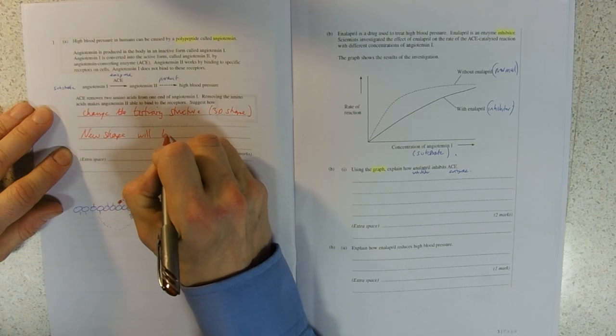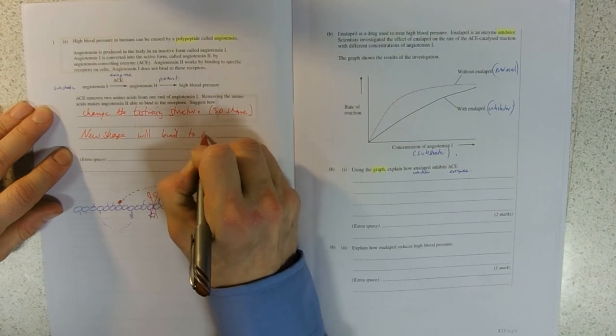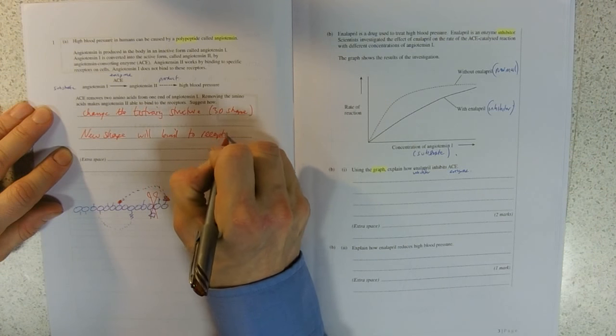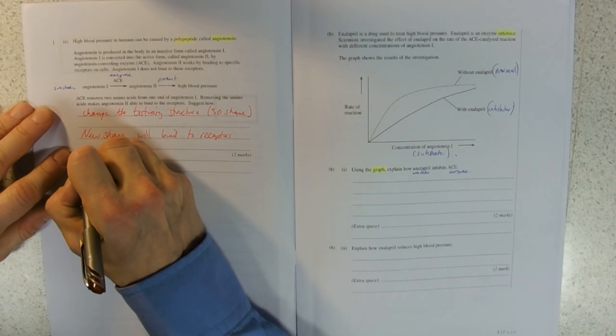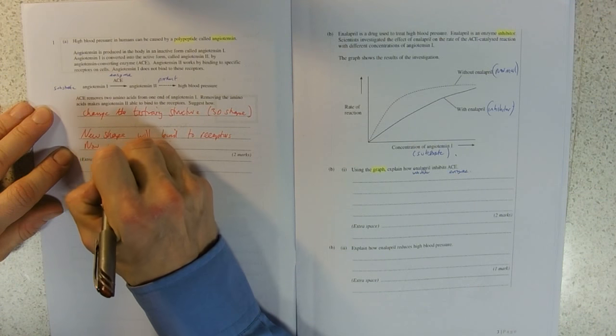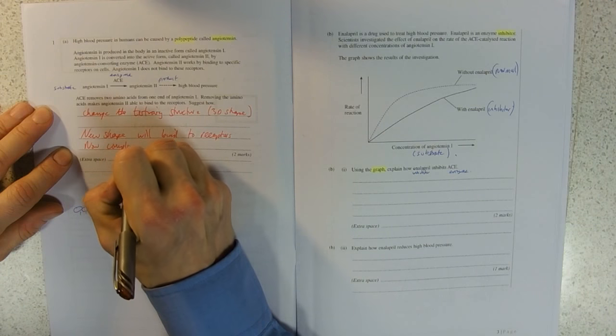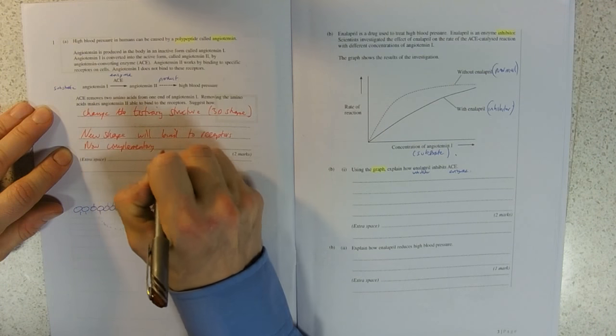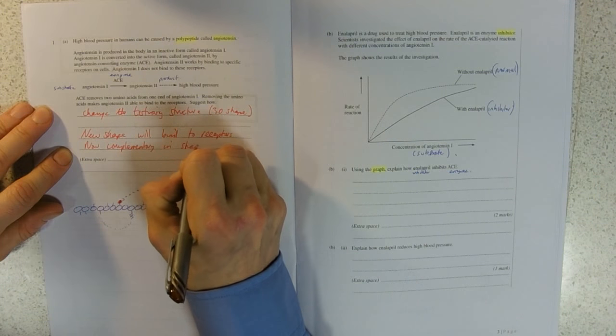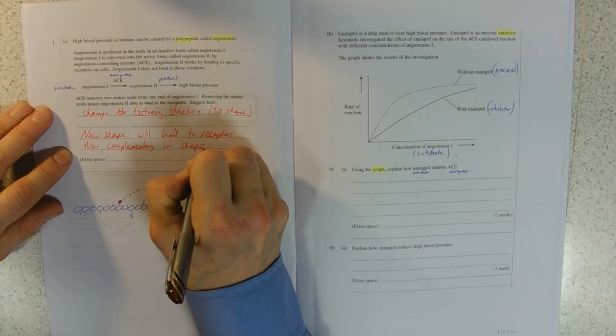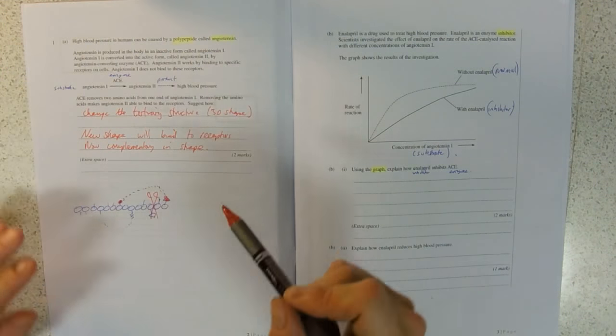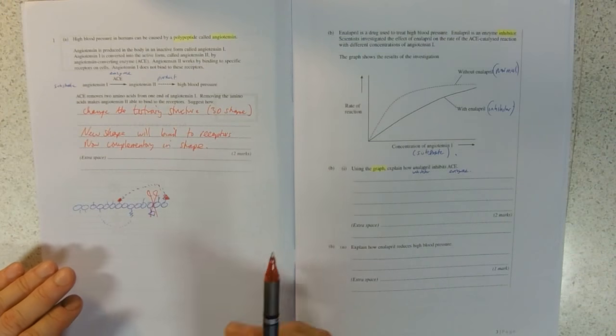It will bind to receptors. It's now complementary in shape. Or the reverse argument, the original one didn't bind.